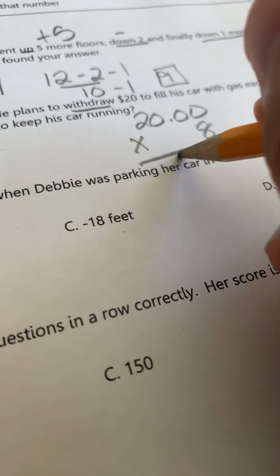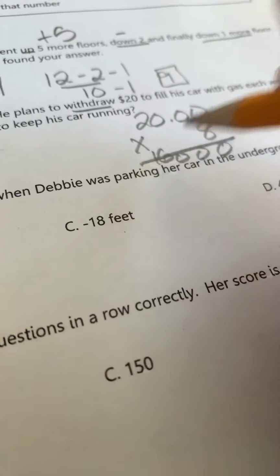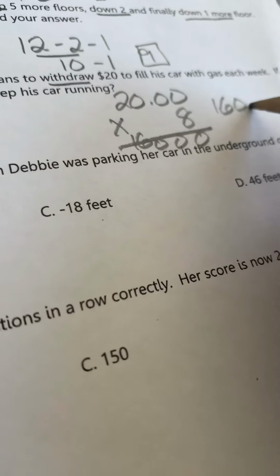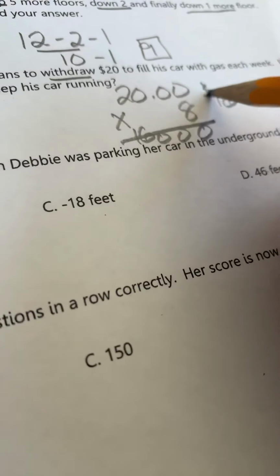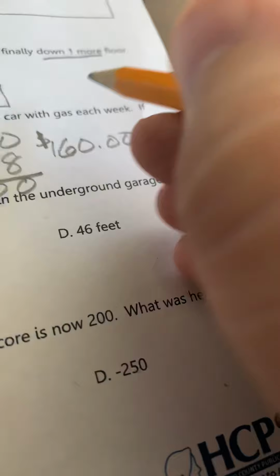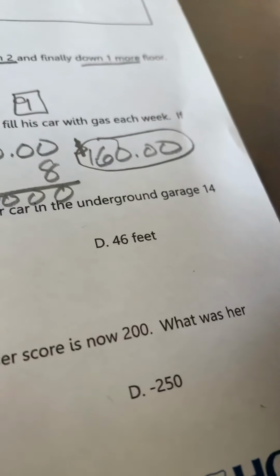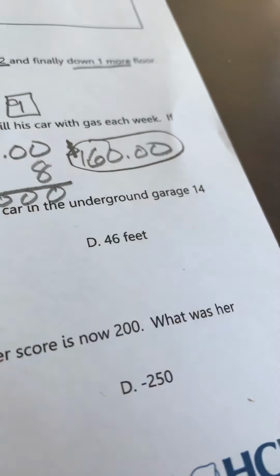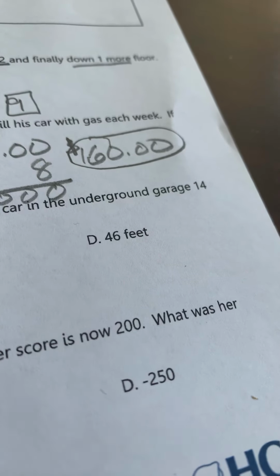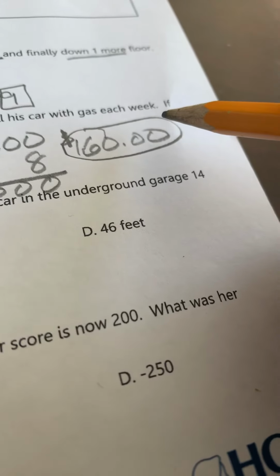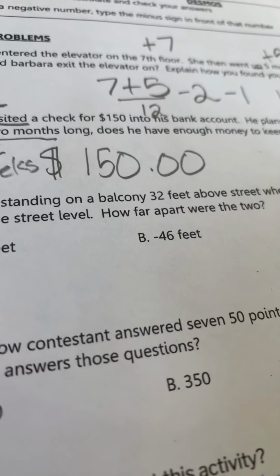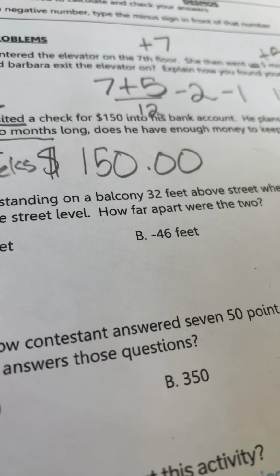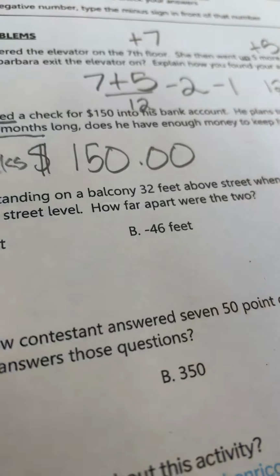8 times 2 is 16, so for 2 months, it's going to take $160 to fill up his car. Here's what I want you to think. He's only got 150. It takes 160. So will he have enough?